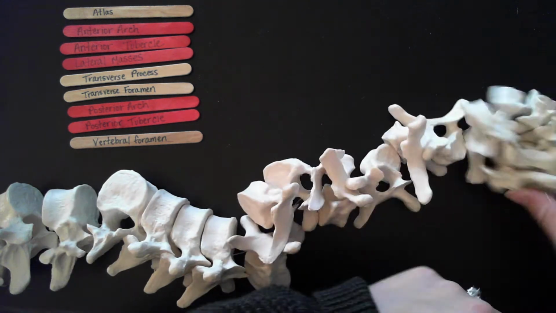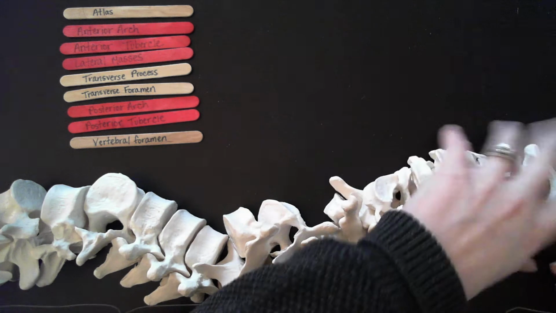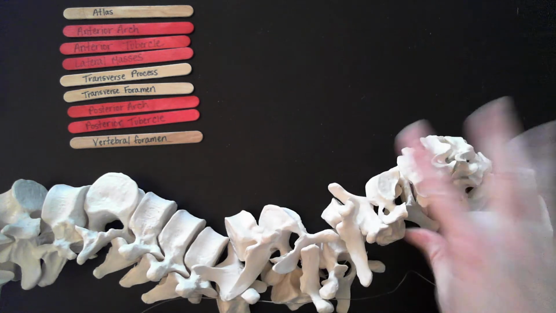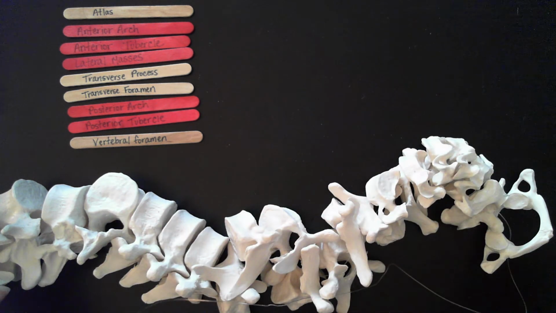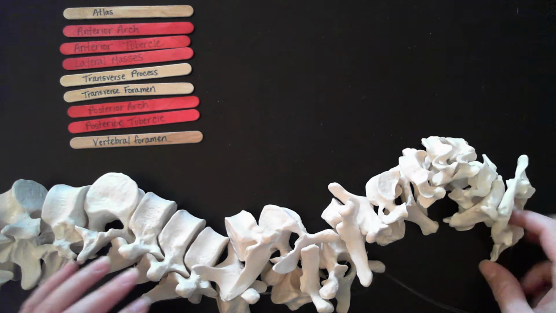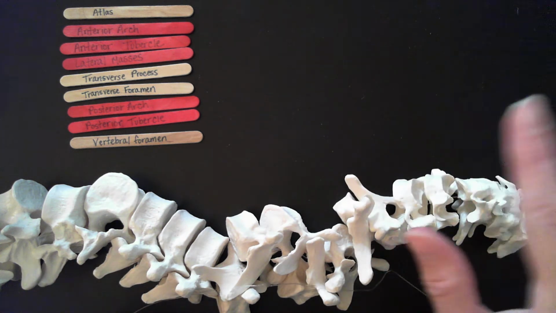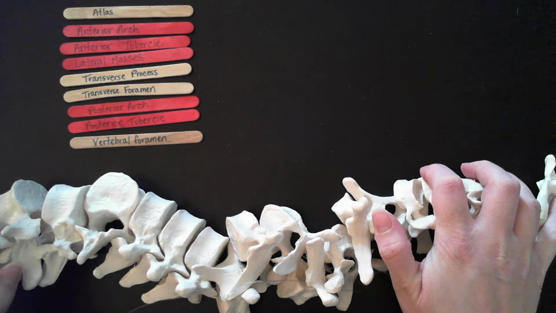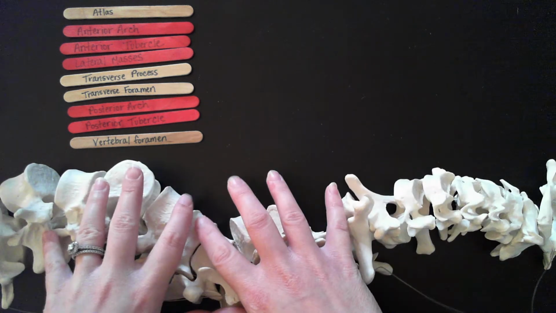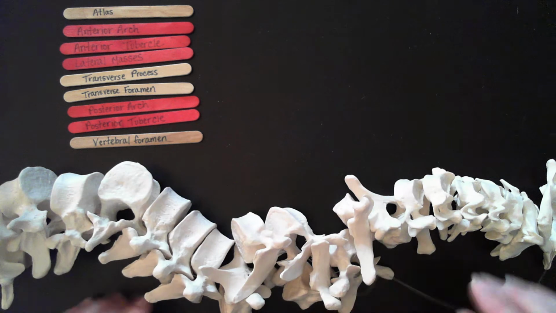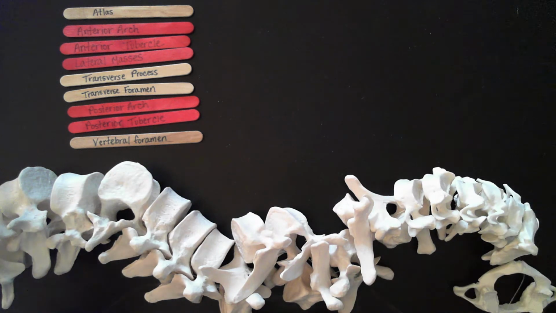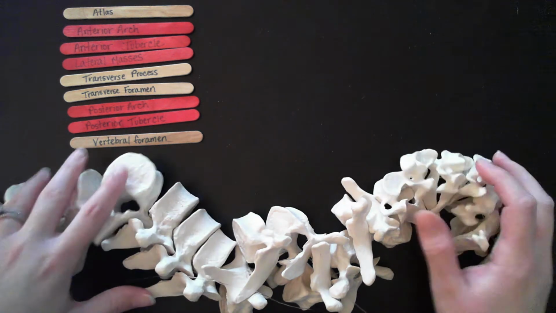A friend of mine told me it's kind of like breakfast, lunch, and dinner, 7 a.m., noon, 5 p.m. So if that helps you, fantastic. I personally like to think of 7 cervical plus 5 lumbar equals our 12 thoracic. But you do what works for you, all right?